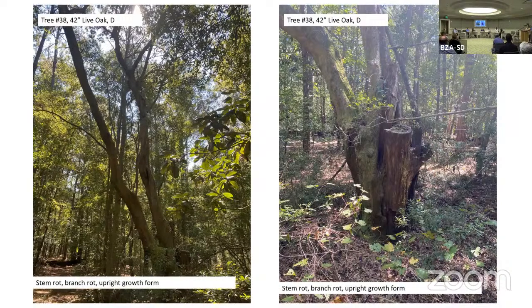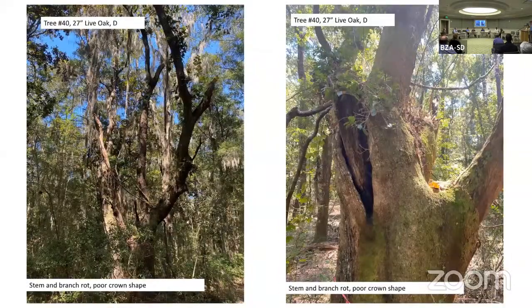All right, so our next one would be tree 40, which is a 27-inch live oak, grade D as well. And that's in lot 67. You have stem and branch rot, you have poor crown shape again, a result of either the past management of the site, or whatever it was used for. Again, the tree is competing for sunlight, so it has a straight up growth form, not the classic live oak that we'd all like to see. And you can see past stem rot or branch rot is into the main bulb of the tree. Excellent.